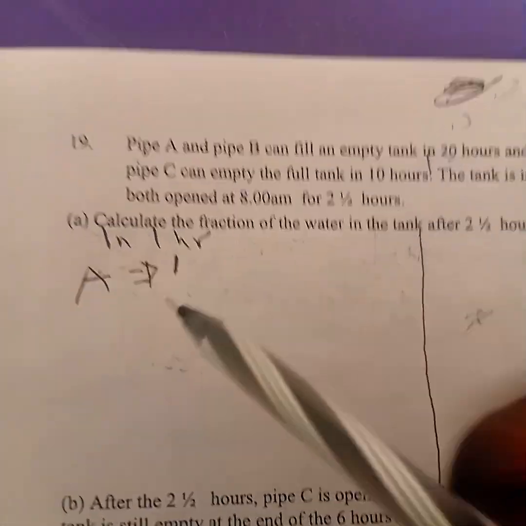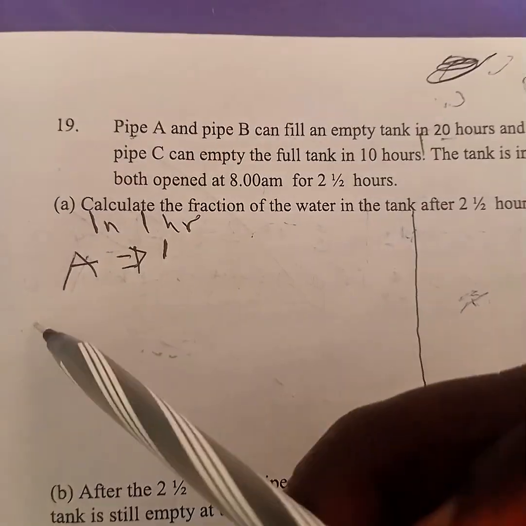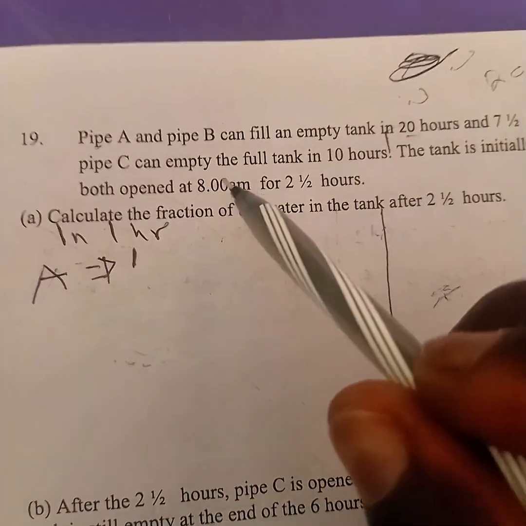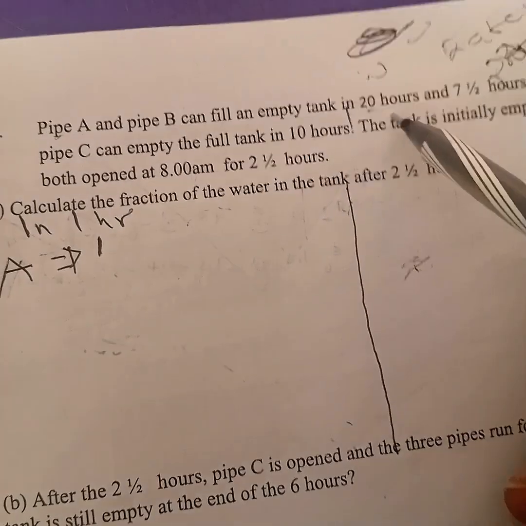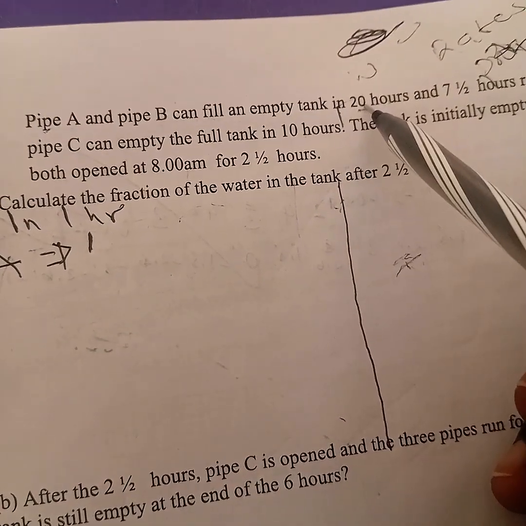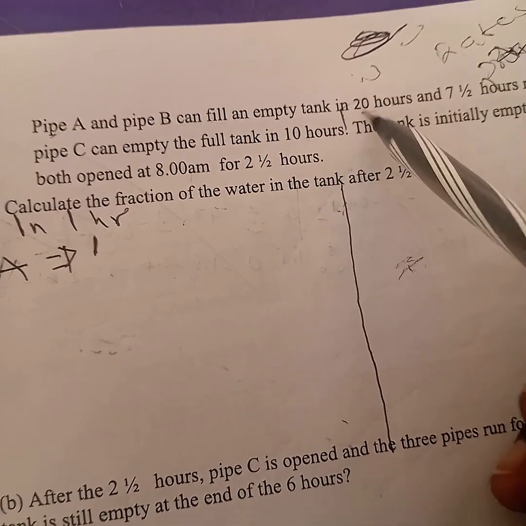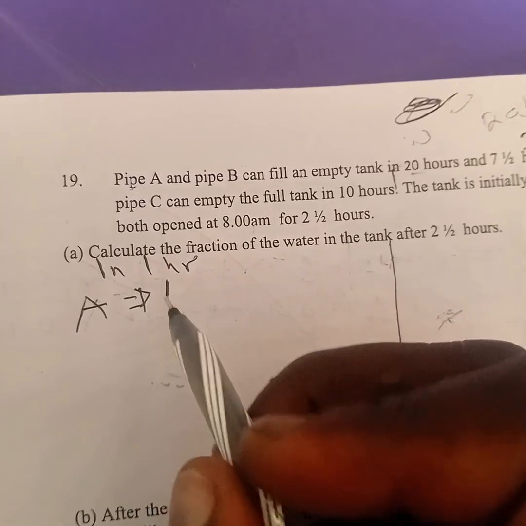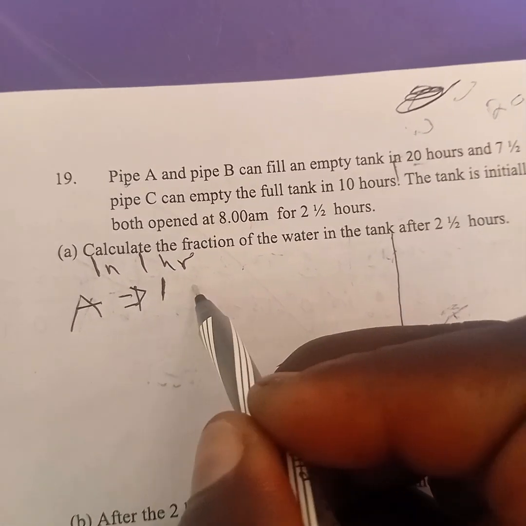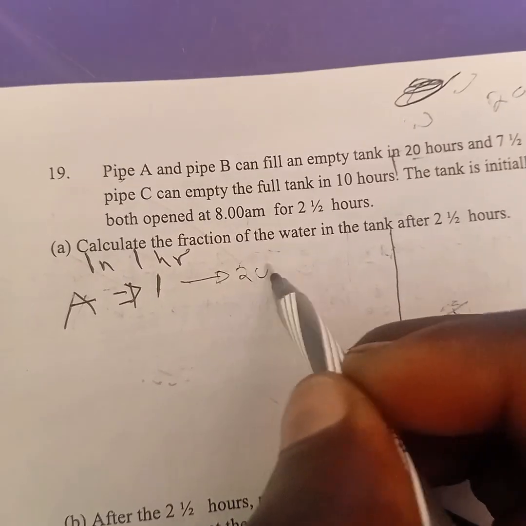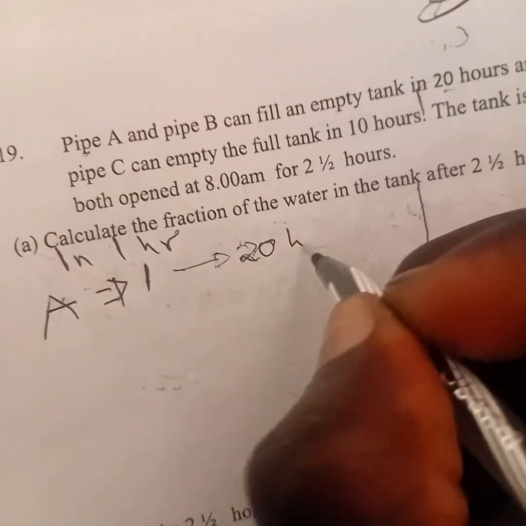So in 1 hour, how much can pipe A fill? Pipe A can fill an empty tank in 20 hours. So let's say that full is 1, which is equal to 20 hours.